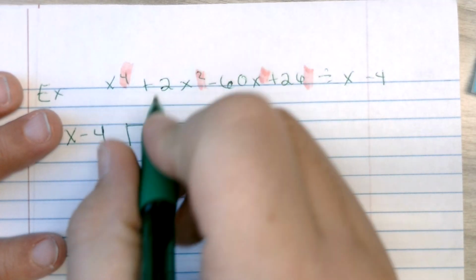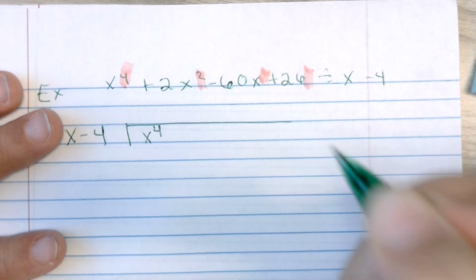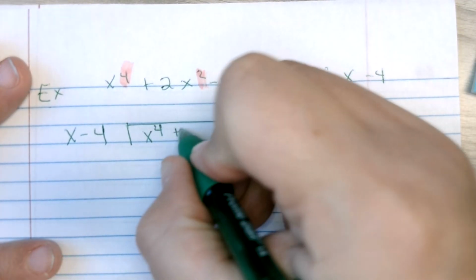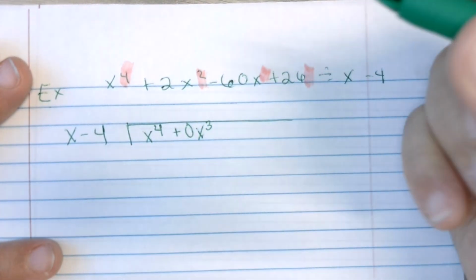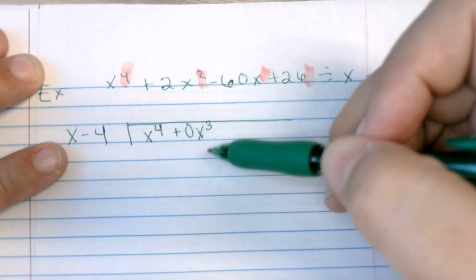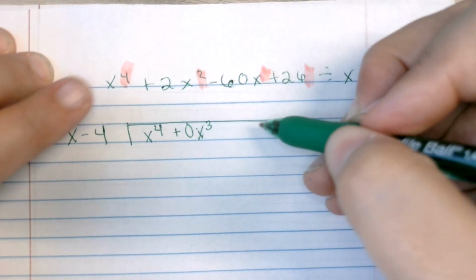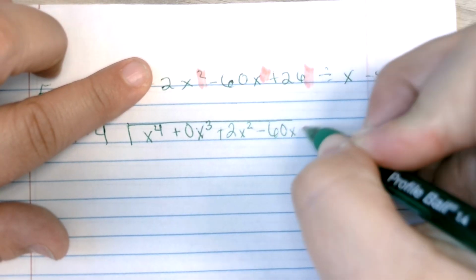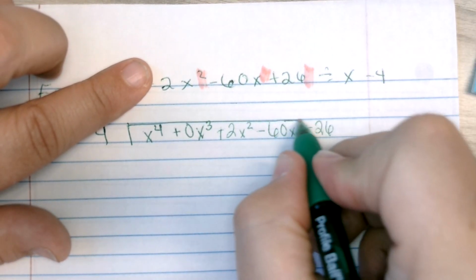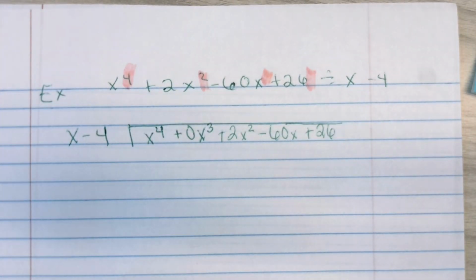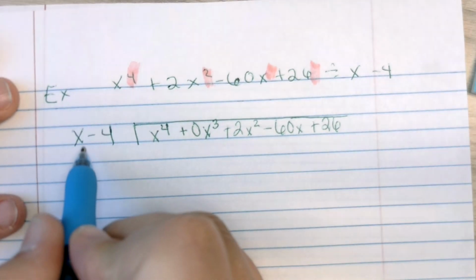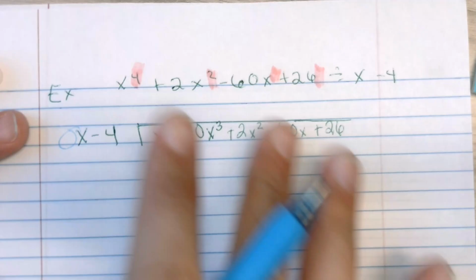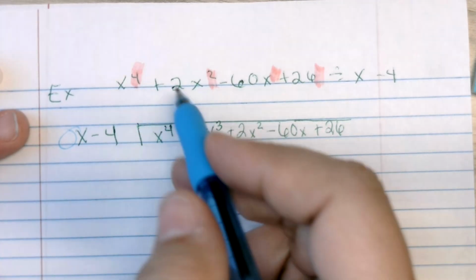So to fix this problem, when I write my problem inside my division here, I need to put a plus 0x cubed, so that when I multiply it out, I have an x cubed term that I can combine. And then the rest we're going to copy down: 2x squared minus 60x plus 26. If you don't do that, you'll have a problem. Now this one doesn't have a number out in front of the x, so I could use synthetic division for this problem, but I wanted to show you one more example of long division using a missing term.